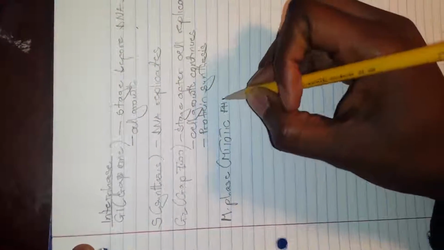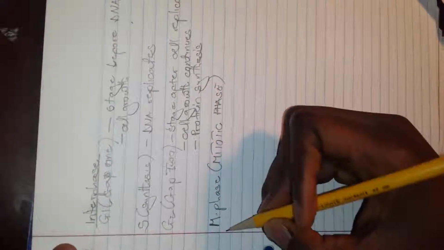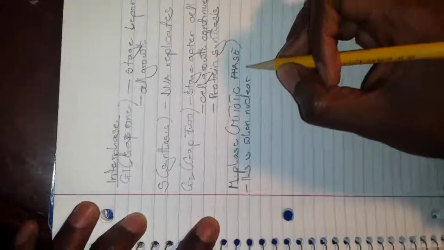The M phase, also known as the mitotic phase. This is when nuclear and cytoplasmic division occurs.